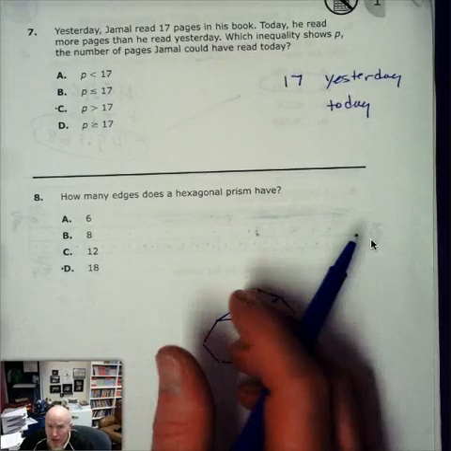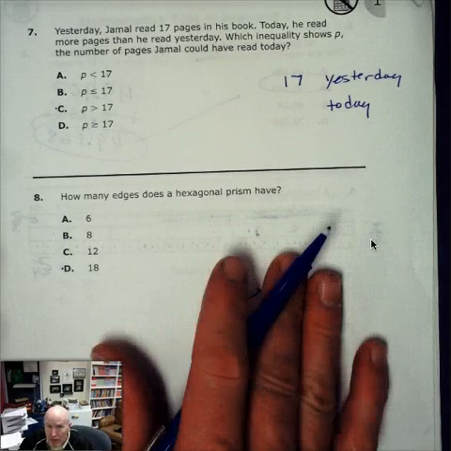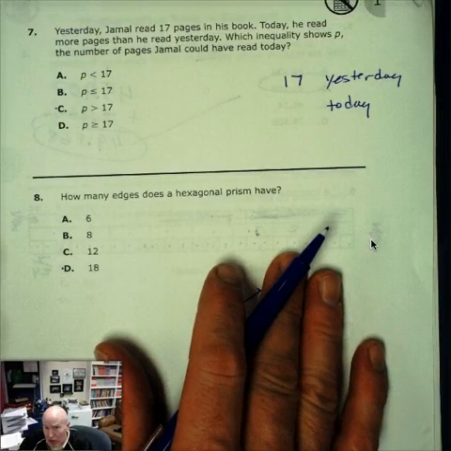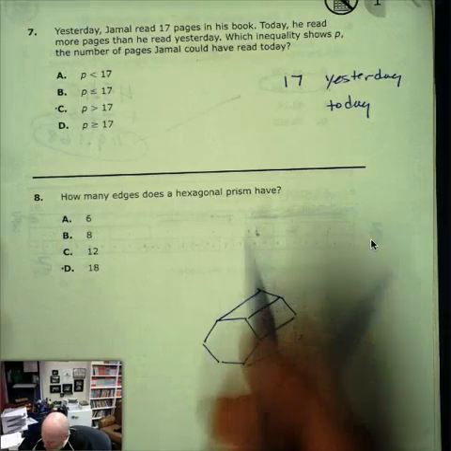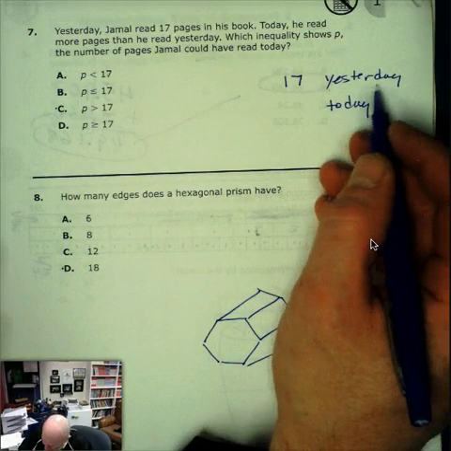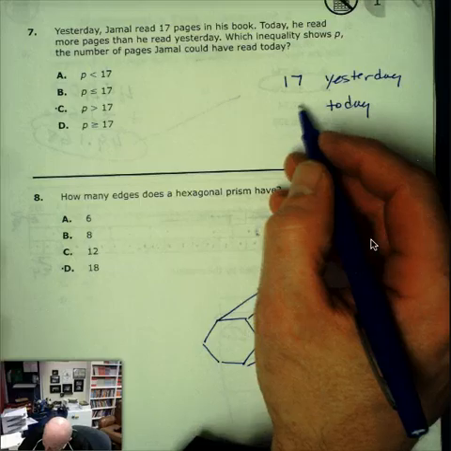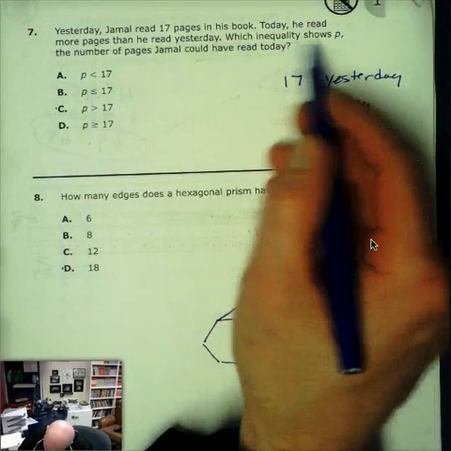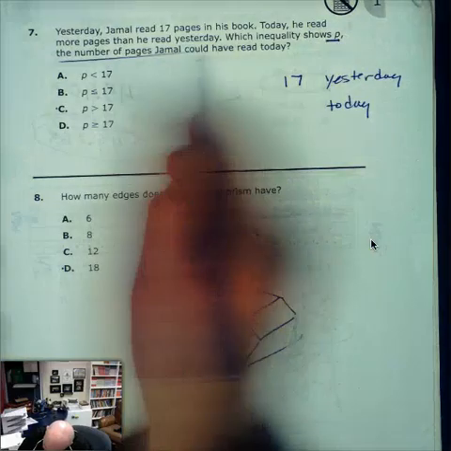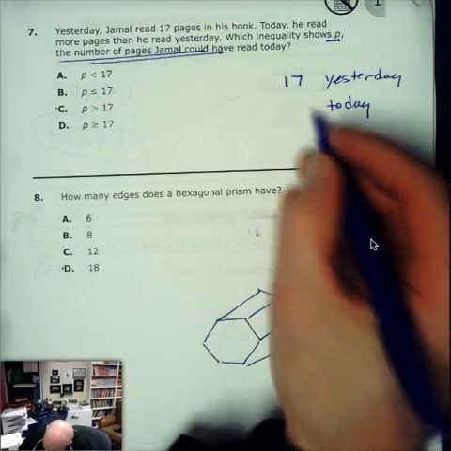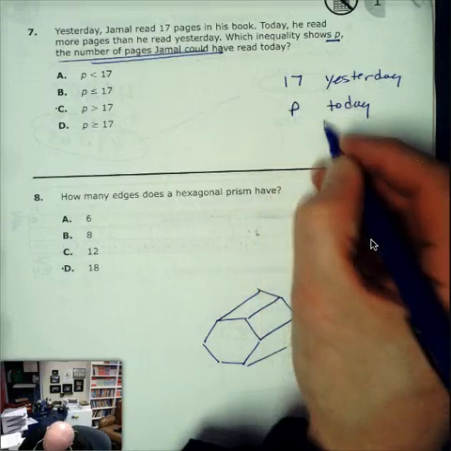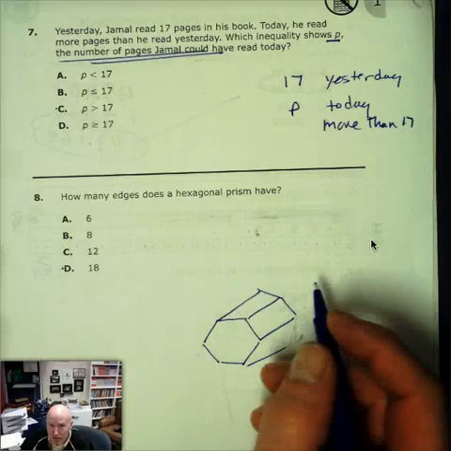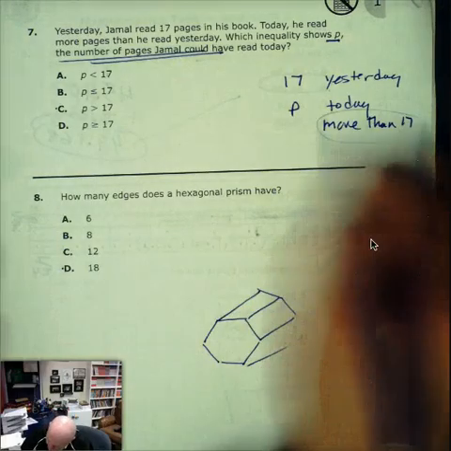All right, yesterday Jamal read 17 pages in his book. Today he read more pages than he read yesterday. Which inequality shows P, the number of pages Jamal could have read today? Well, he read 17 yesterday, and today he read more than that. So P is going to be today, which is more than 17, right? Because that's what he read yesterday. We know it's going to be more than that.